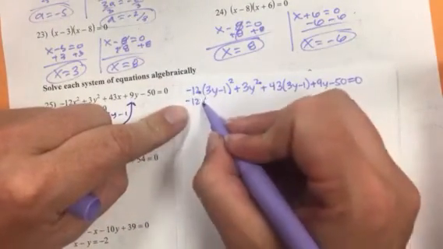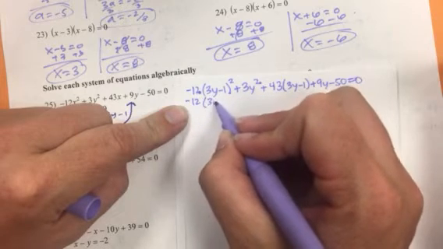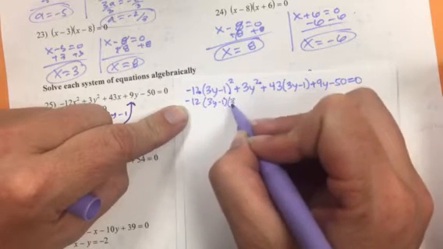Negative 12 times 3y minus 1, because it's squared, means there's 2 of them.